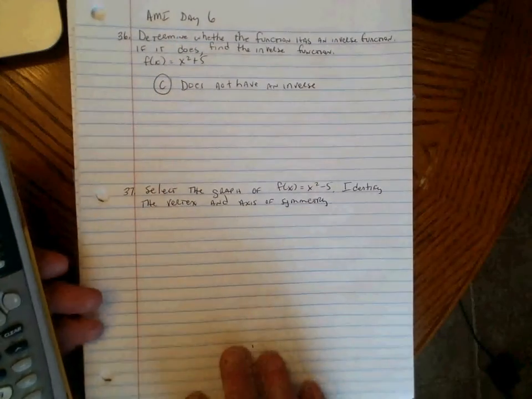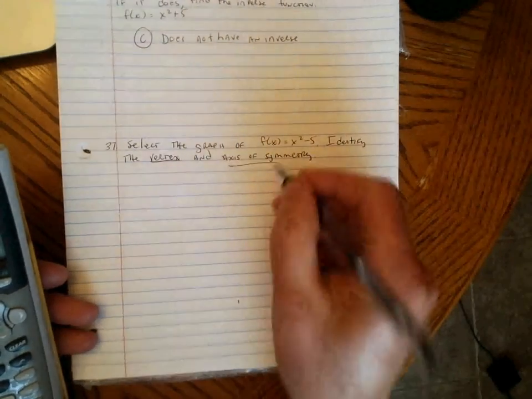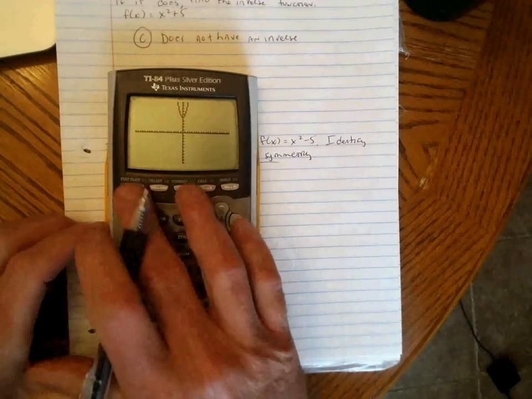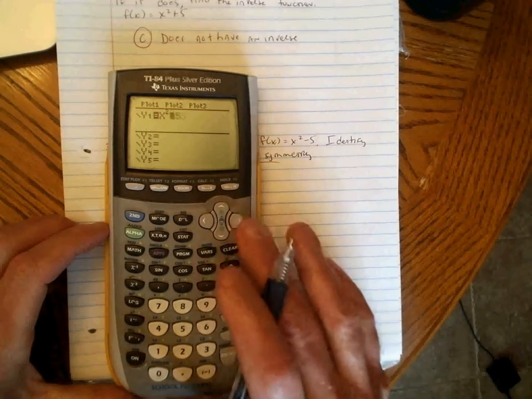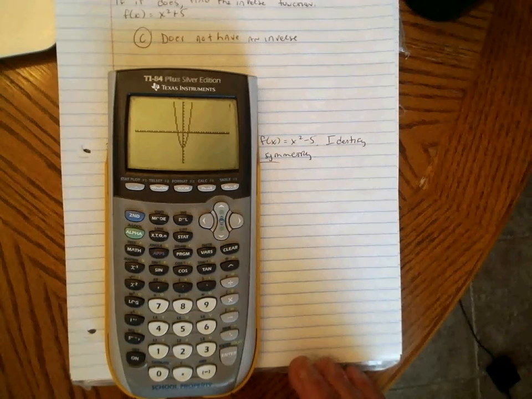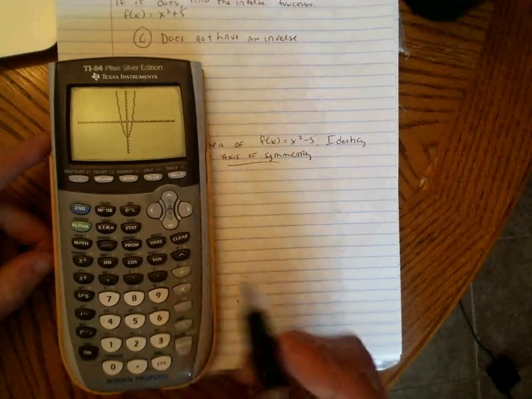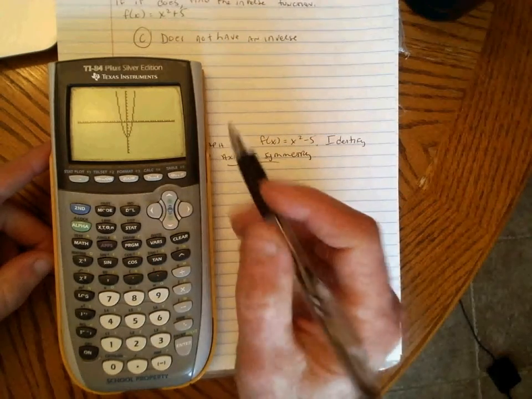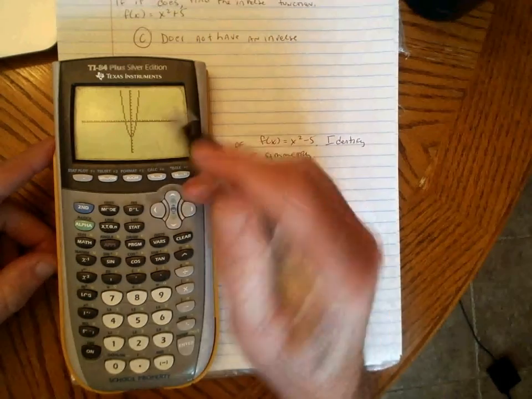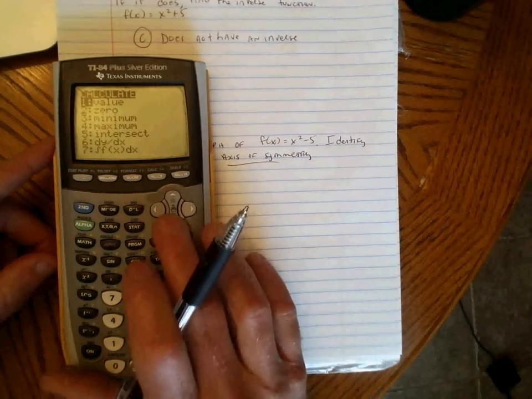Number 37 says select the graph of f of x equals x squared minus 5 and identify the vertex and the axis of symmetry. Let's go ahead and graph x squared minus 5. And this one's pretty easy to see, but some of them may not be. So we can select the graph from the picture. But if you need to identify the vertex, we can do second trace, in this case minimum. If it was a downward opening parabola, we would do maximum. Second trace, and then minimum.